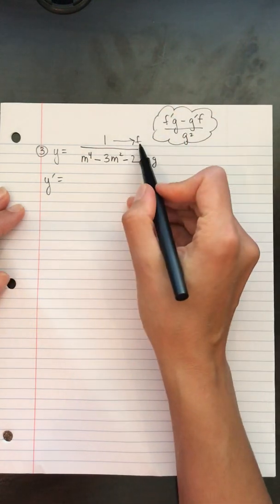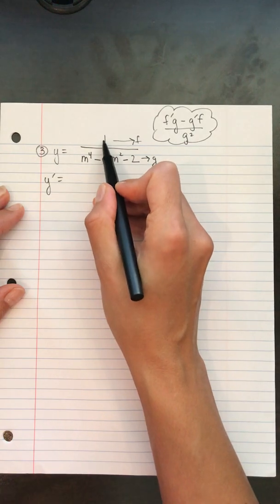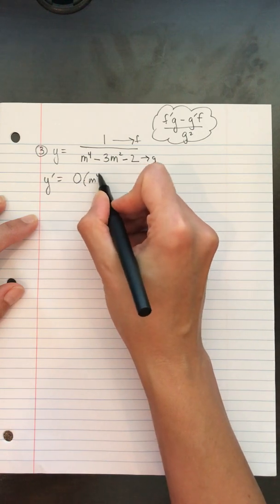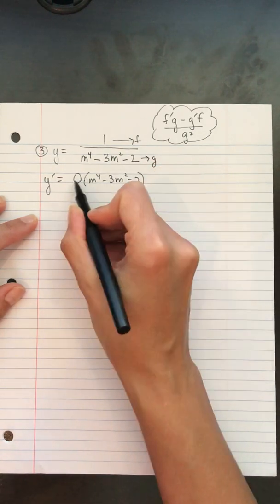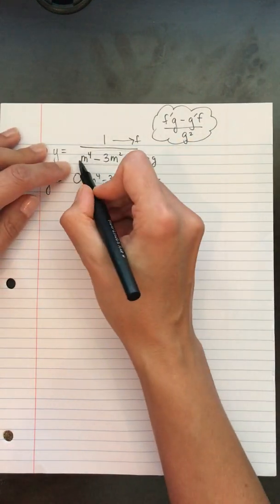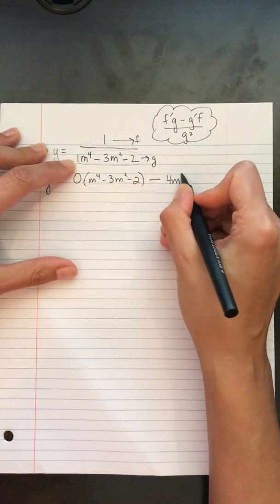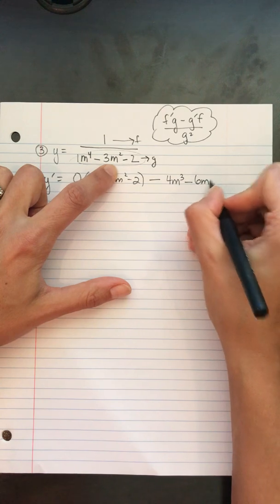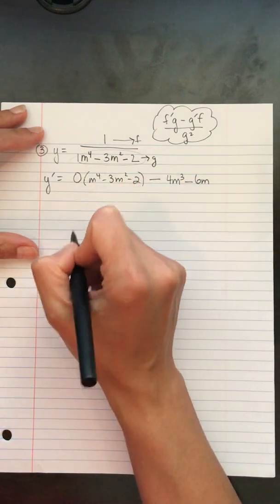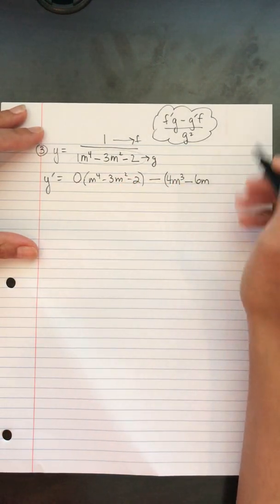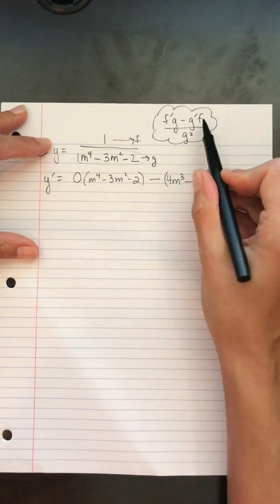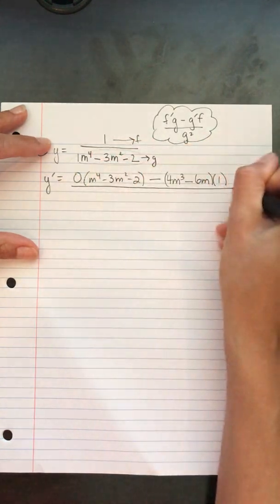Okay, here we go. What is f prime? What's the derivative of 1? The derivative of a constant. That's 0. Times g. I'm just copying g. You know what that means. Minus g prime, the derivative of this whole polynomial. So let's see, 4m to the third minus 6m to the first minus the derivative of 2, which is 0, so minus nothing, times, so that was g prime. This is g prime right here. F is 1. All over g squared.